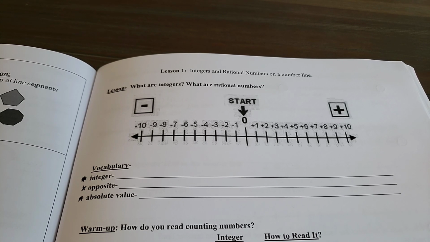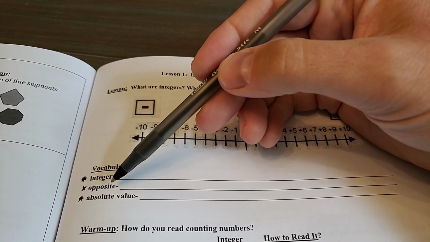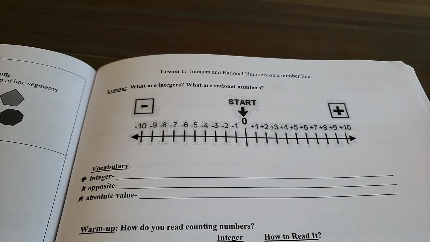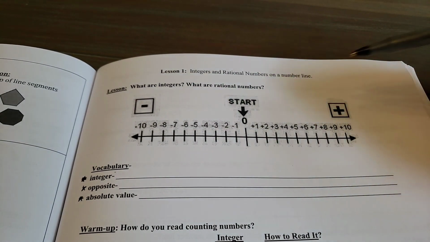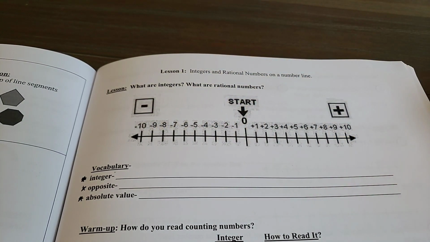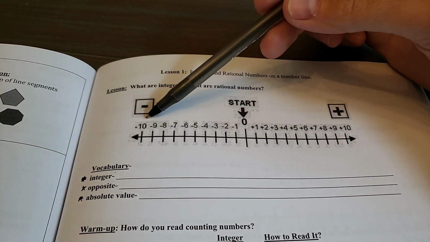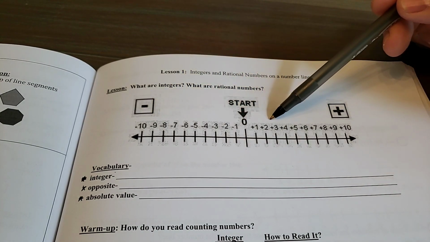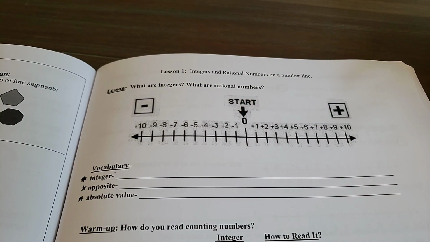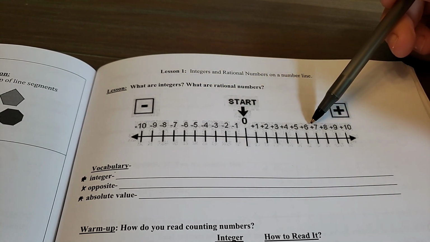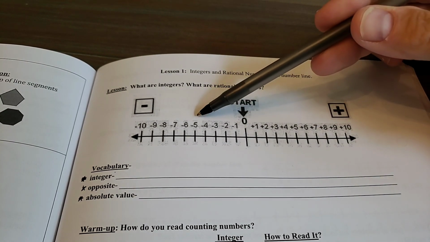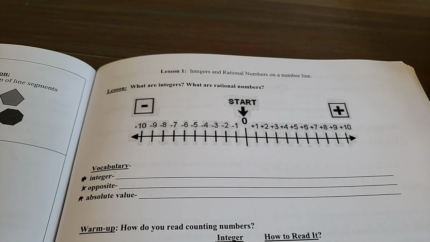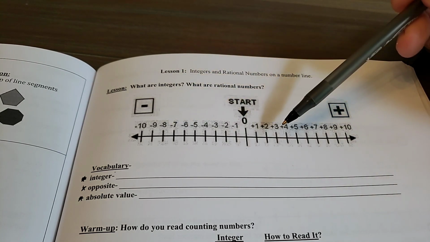Today we're going to talk about three words: integers, opposites, and absolute value. I'm going to use this number line to teach you all three. So let's start with an integer. Every single number you see up here is an integer. An integer is any positive or negative whole number. So you won't see any decimals or fractions. You will see a whole number with either a negative in front of it or a positive.